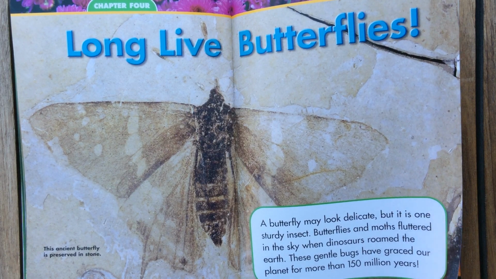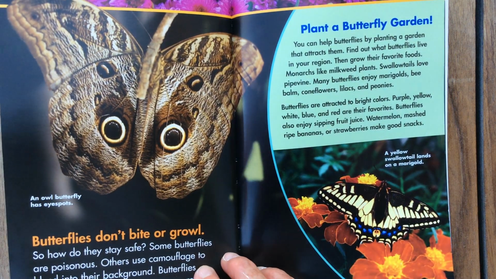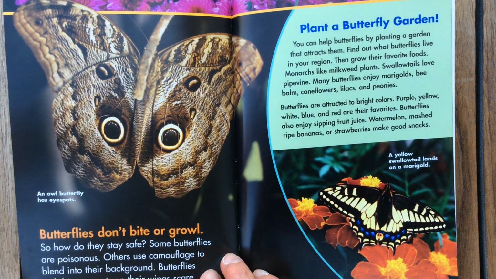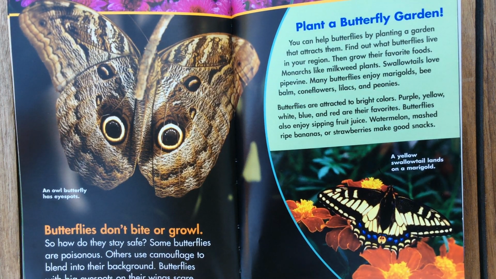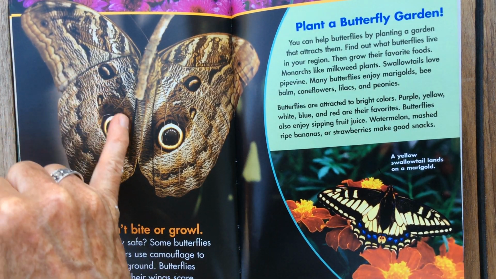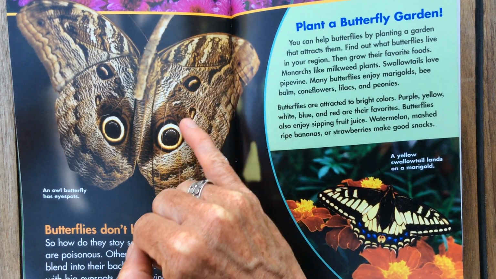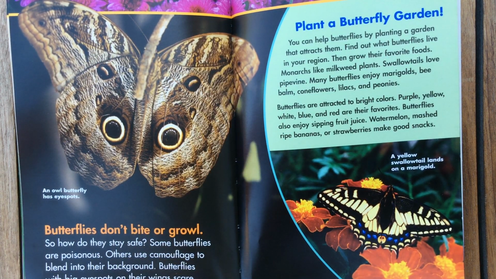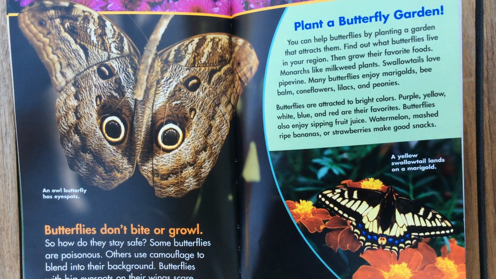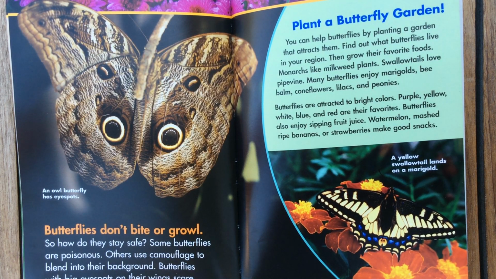Here's another picture of some long living butterflies. Look at this butterfly. All butterflies have symmetry. Whatever's on this side is also going to be on this side. Can you guess why this butterfly has 2 dots that look like eyes? You're right.